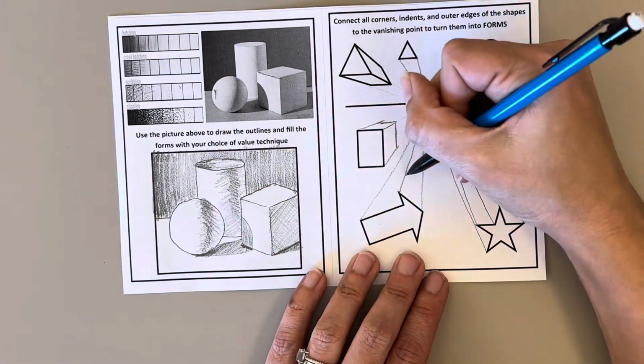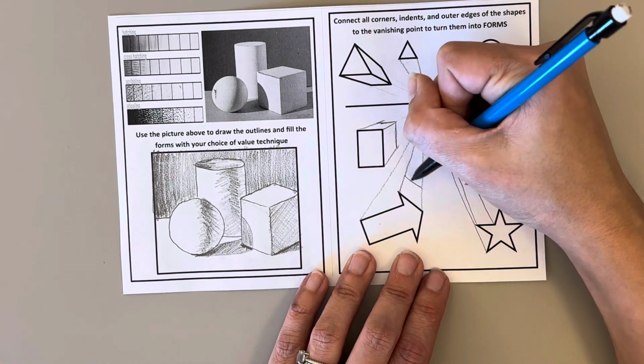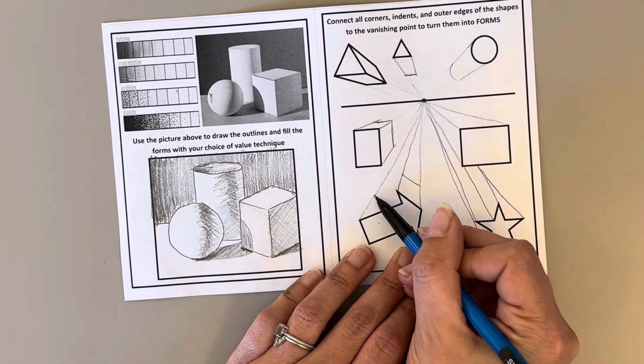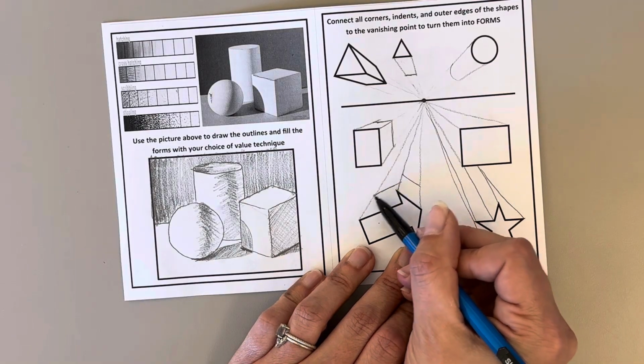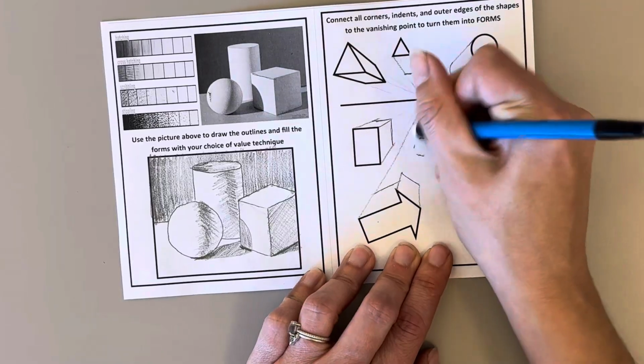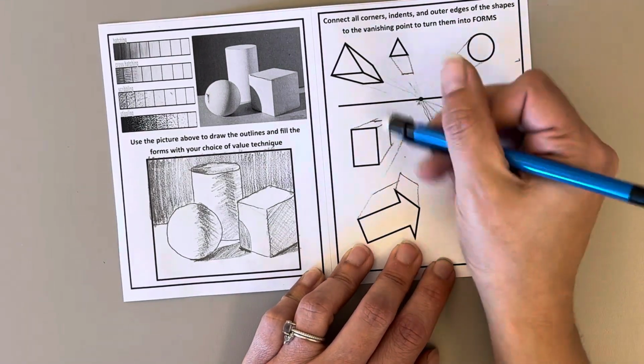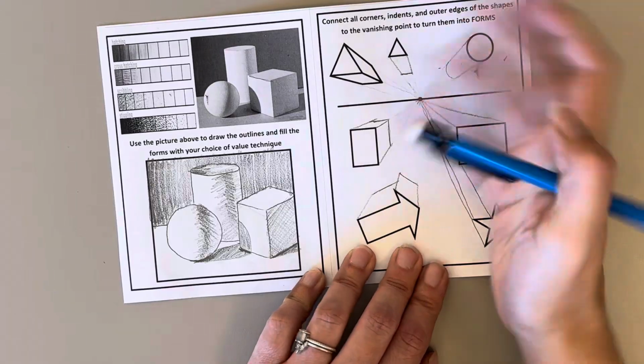Now for our arrow, let's practice again. Here's our first line. We're gonna match that angle. And here's this next line. We're gonna match that angle. And it should be a little bit lower so that it looks like it has that same amount of indent as the actual arrow itself.